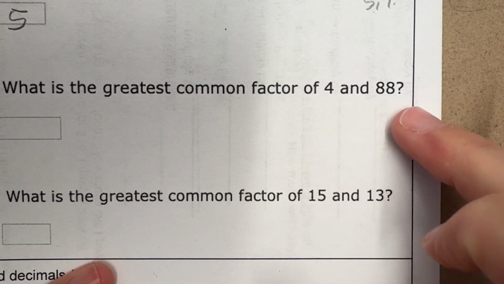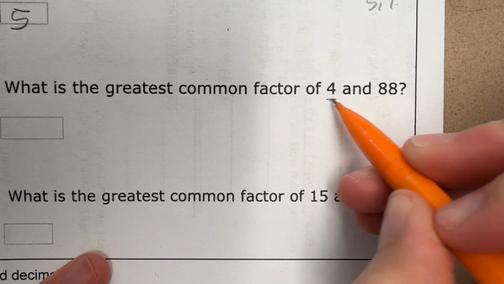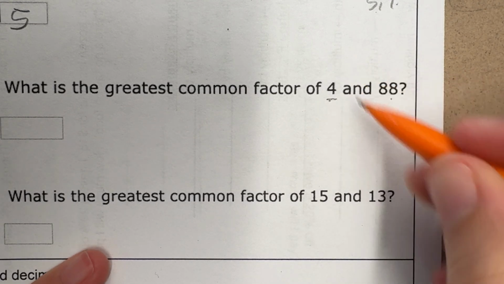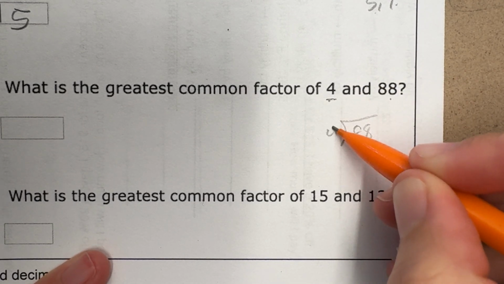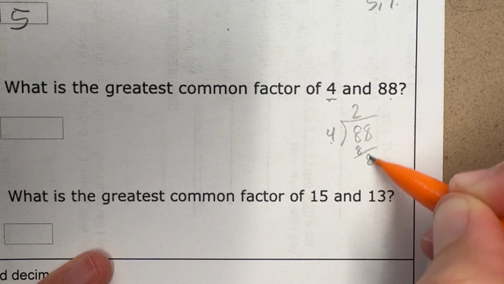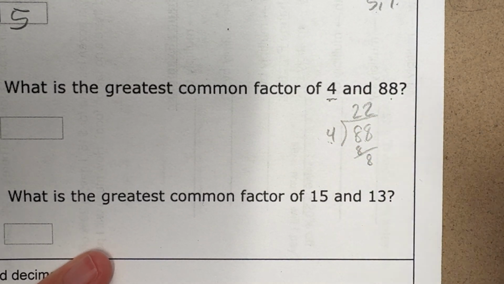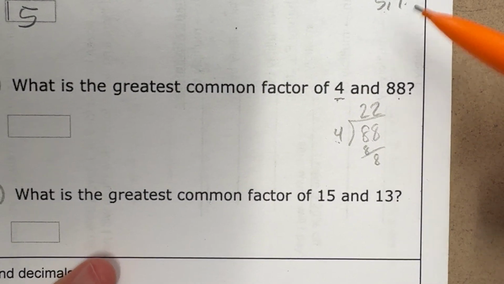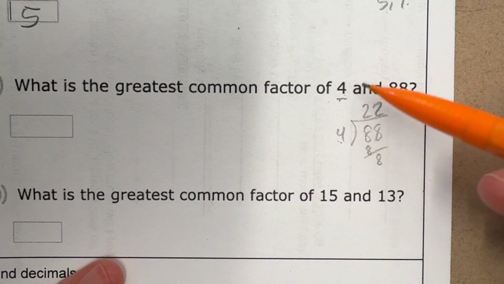Okay, again, 4 and 88. I'm going to start with this number. Does 4 multiply to 88? And if you're not sure, you can use your calculator. You can do this, like, 4 times 2 is 8, right? That's 8, bring down the 8. Oh yeah, 4 times 22 is 88. Okay, so the largest common factor of 4 and 88 is 4, right?